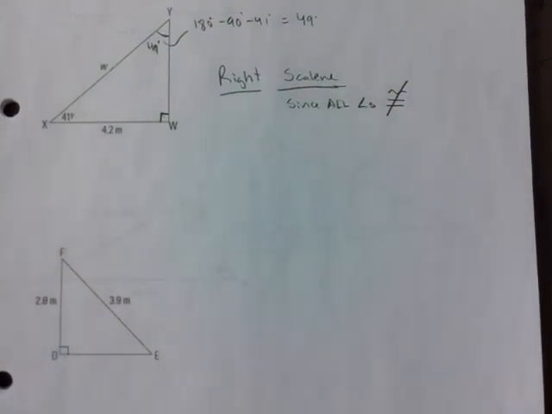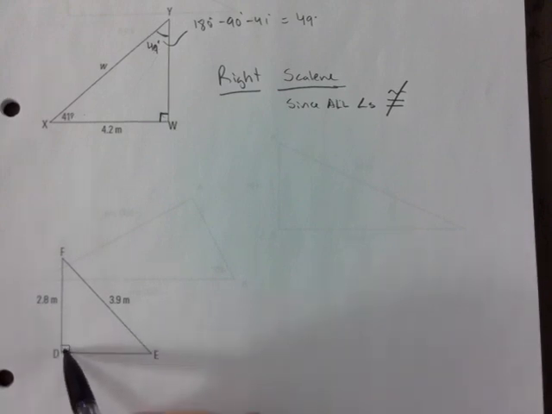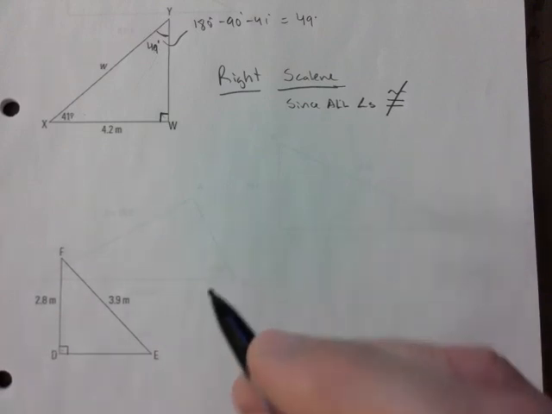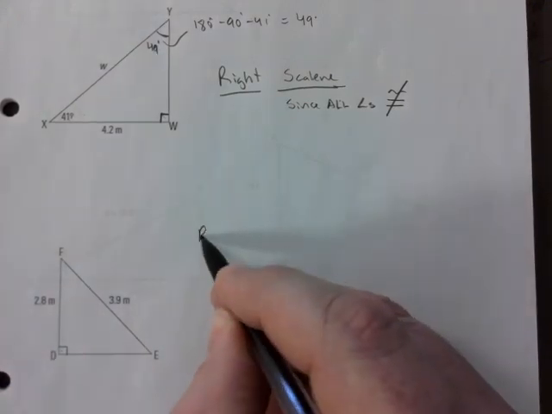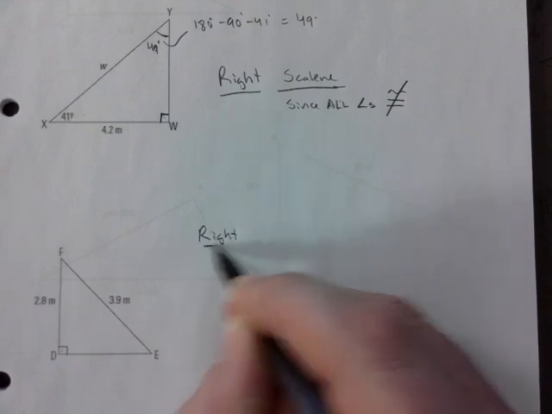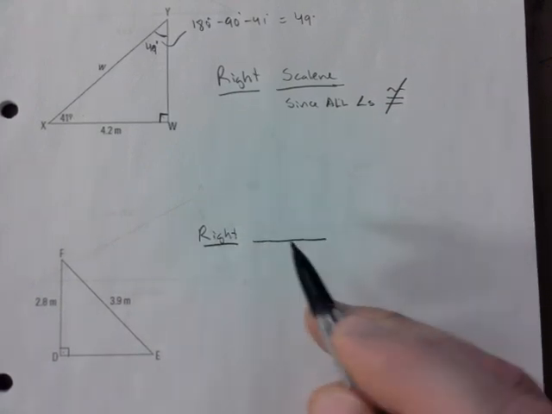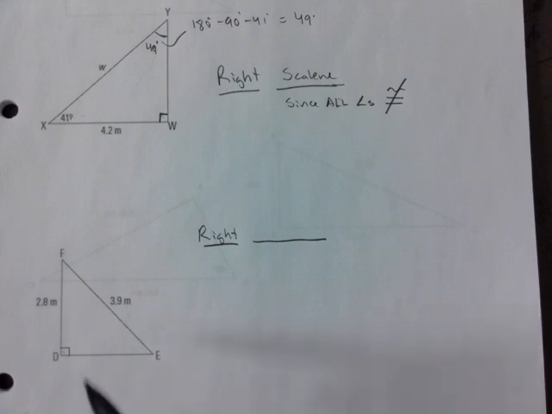One more. How about this one? You only have the 90, so you know this is going to be a right triangle for sure. I think we can confidently say right. But now we have to find out a little bit more because we don't have angles, so we can't make any further assumptions about their side lengths. Like this could possibly be an isosceles, we don't know.